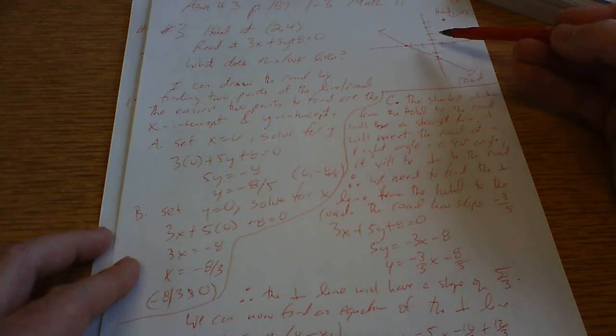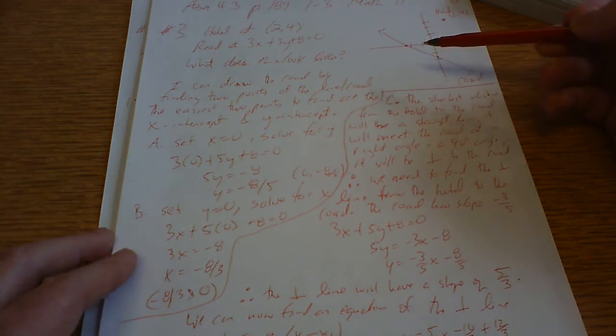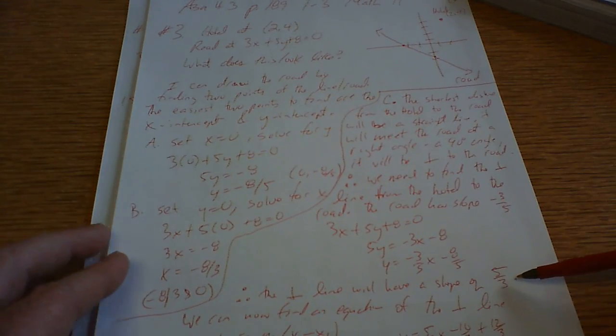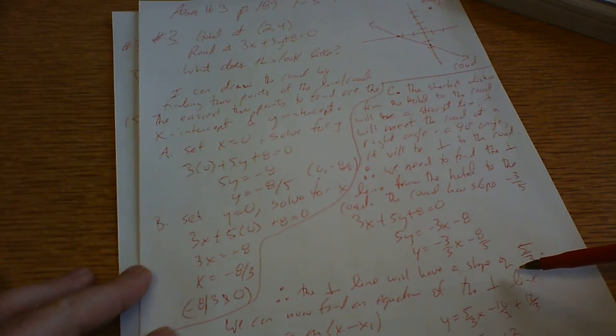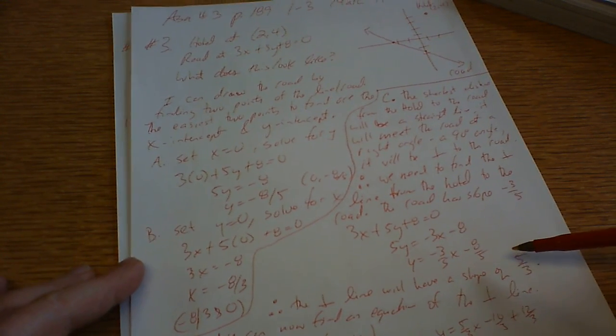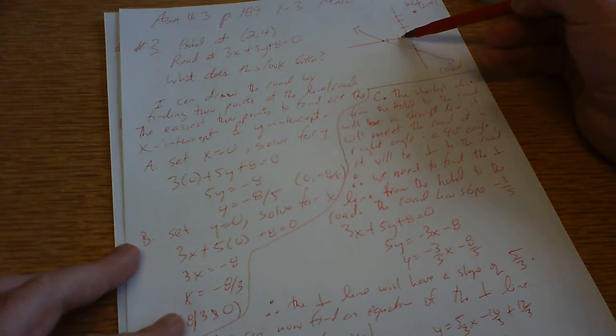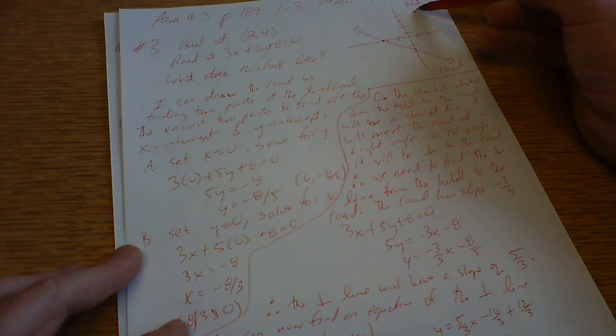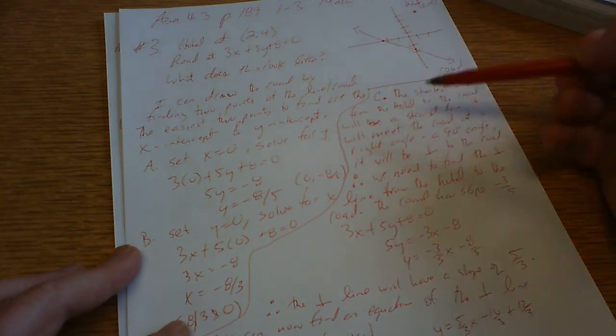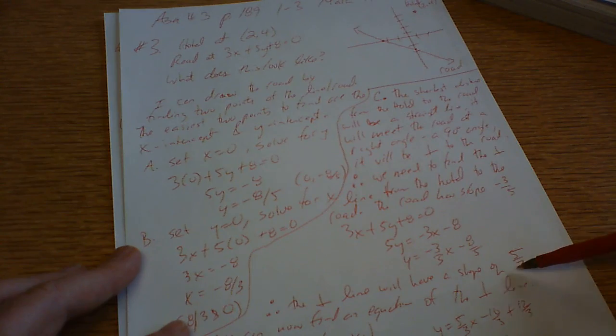Okay, so I want to find the equation of this line, and I now know a slope. Do I know a point along this perpendicular? Well, actually, it's not bisecting, but it's perpendicular. Well, I've been told the hotel is at 2, 4. So now I have a point, 2, 4, and I have a slope 5 over 3.